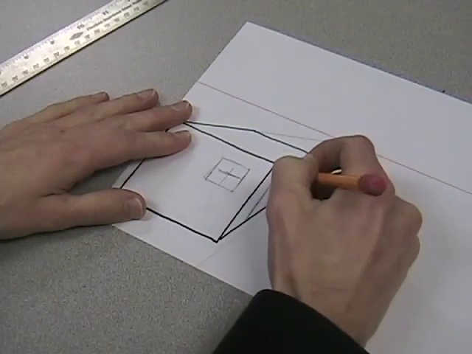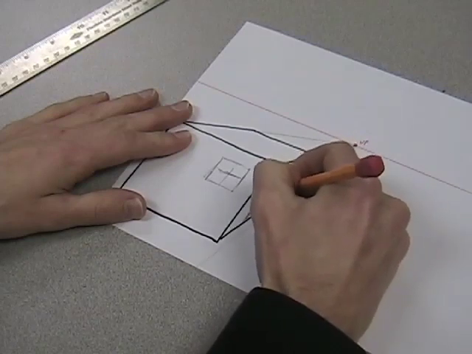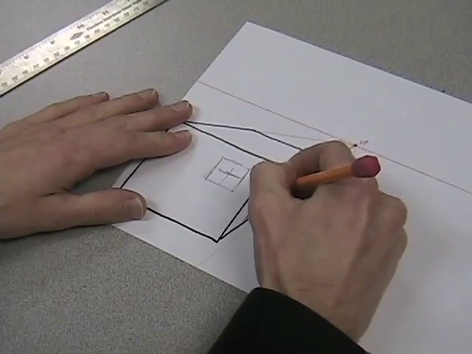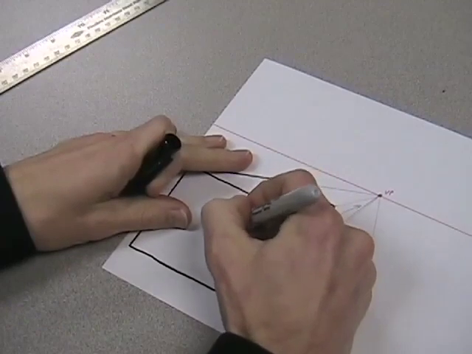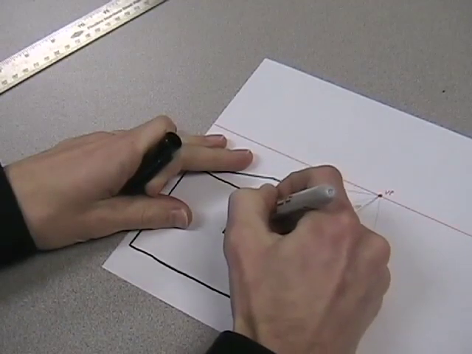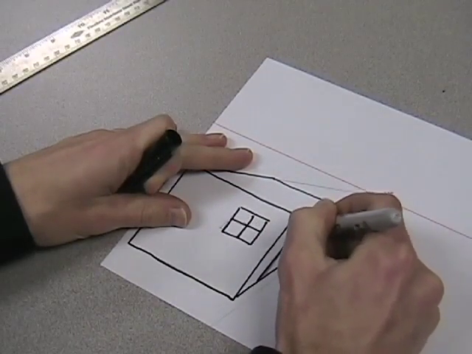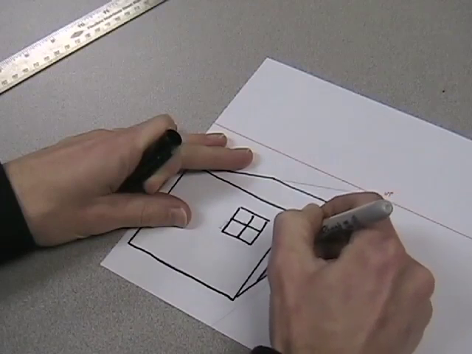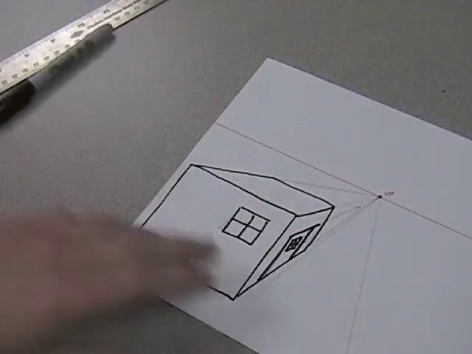So now I have to make sure that it also goes in perspective. See that? Let me Sharpie marker it in for you guys so it's a little bit easier for you all to see. So our window on the front is basically just flat. But anything on the sides has to go back in perspective. Does that make sense? Can you see that a little better now?